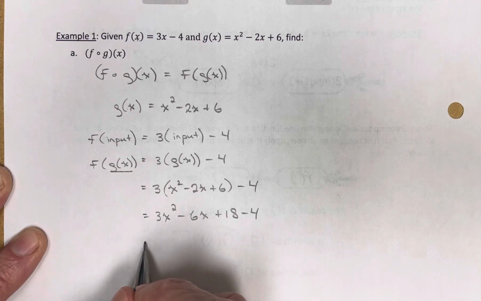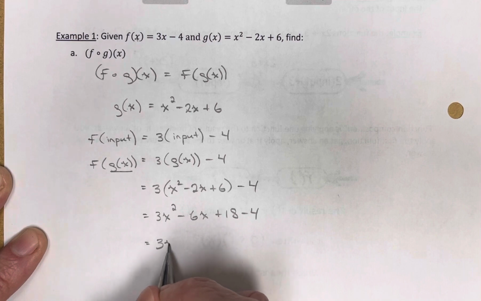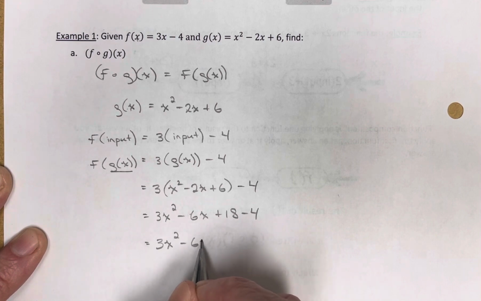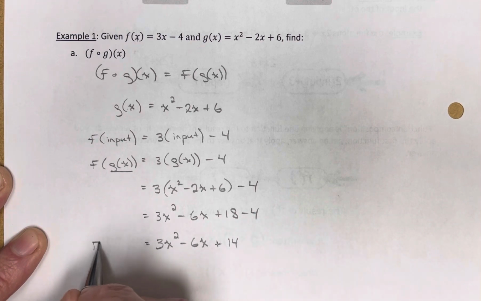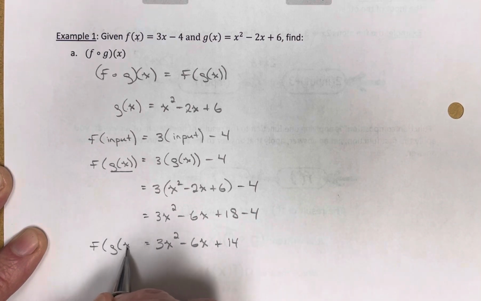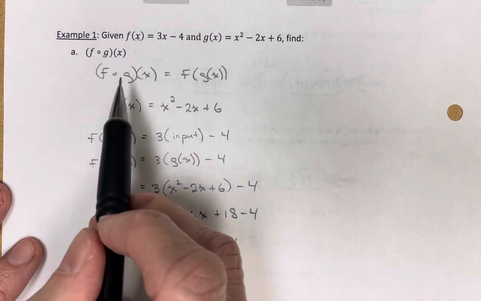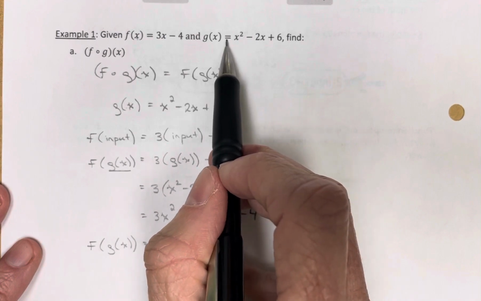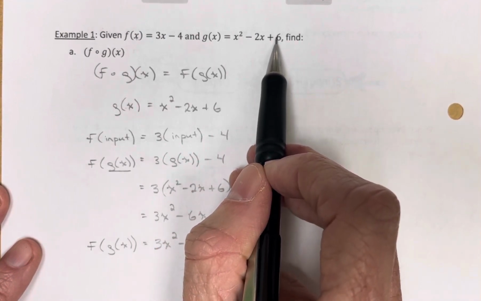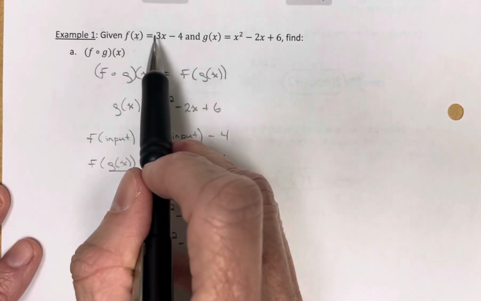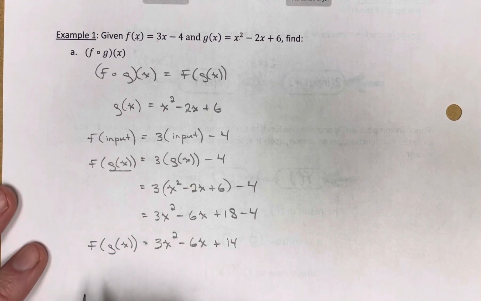I will then combine like terms. In this case, it's just the two constants over here. And the final output is 3x squared minus 6x plus 14. And this is f of g of x right there. So the x went through the g function first, and out came x squared minus 2x plus 6. And then that result went into the f function, and out came 3x squared minus 6x plus 14.